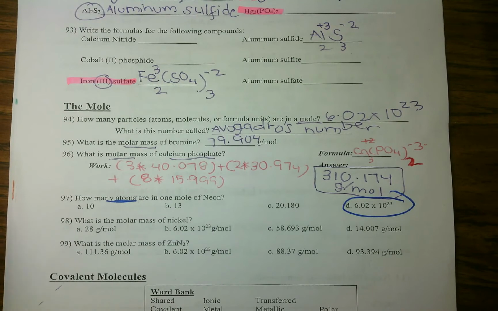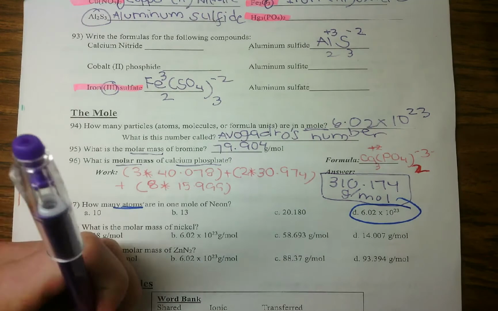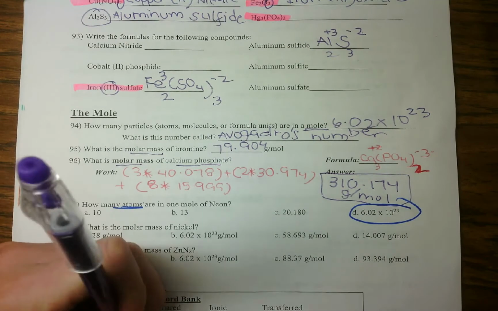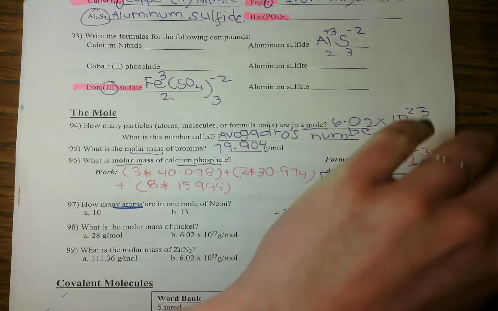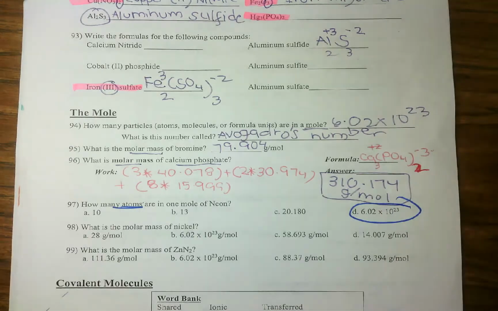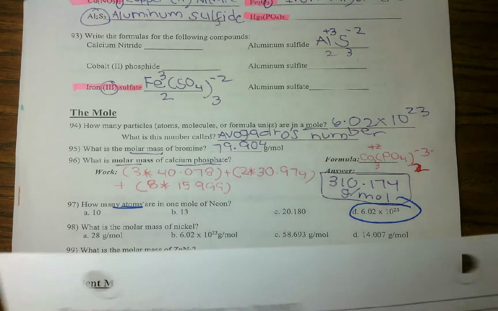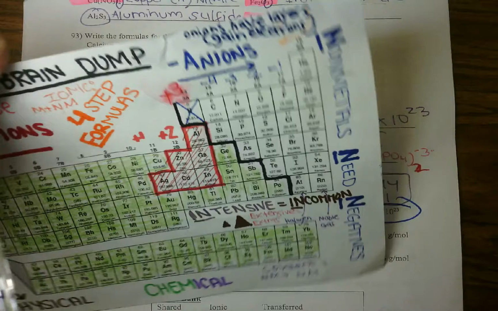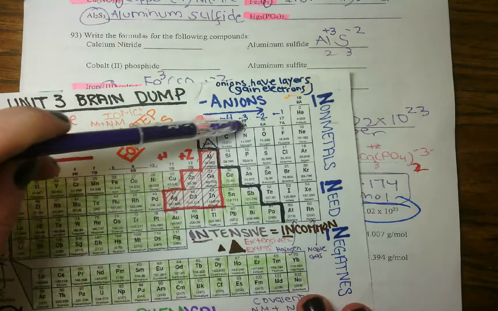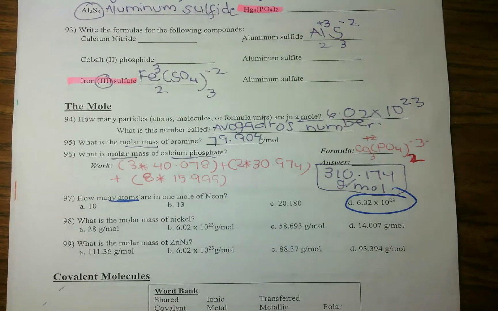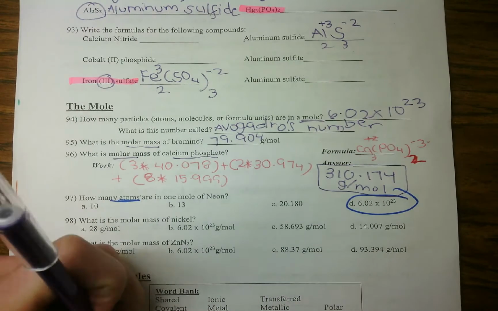Okay? Now we're going to move on to covalence. So covalent bonds occur between two nonmetals. So covalent bonds are basically only involving everything in this section right over here. In this type of bond, electrons are shared.